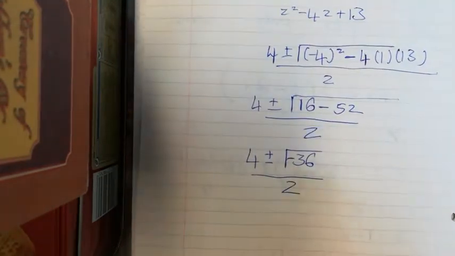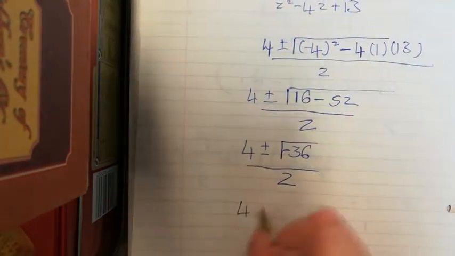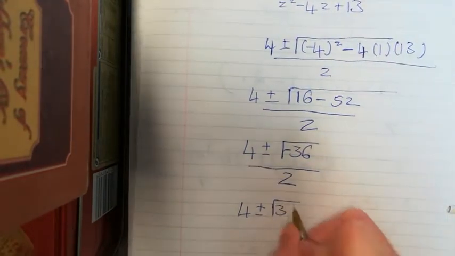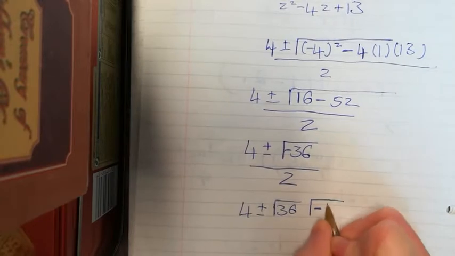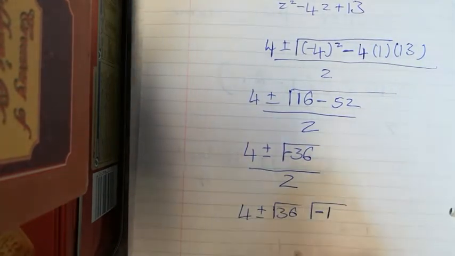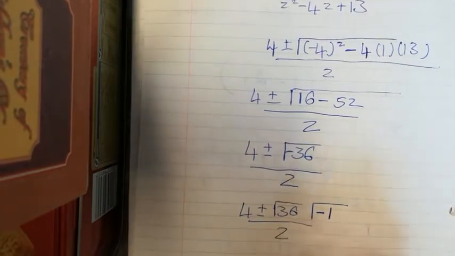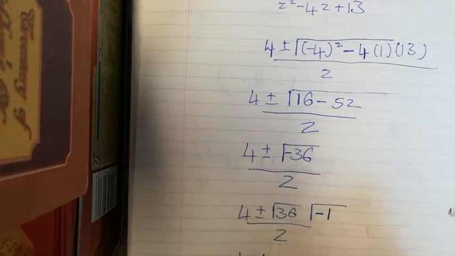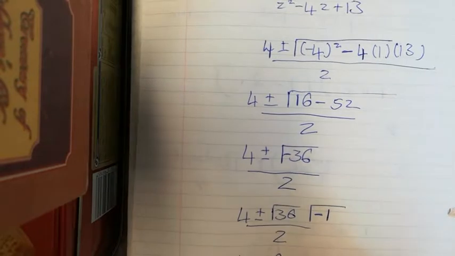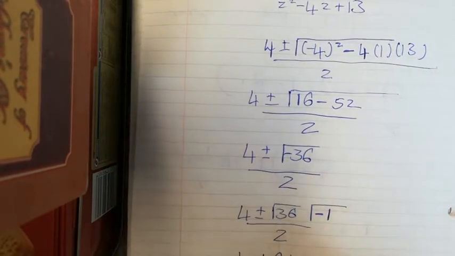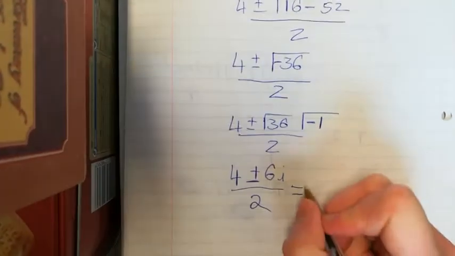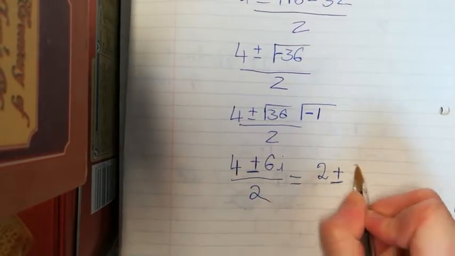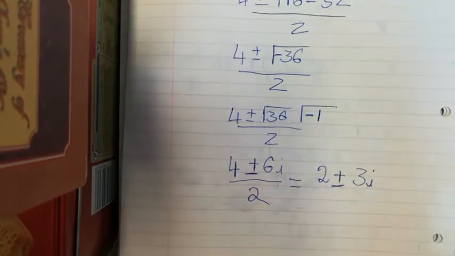And because it's the square root of a negative, it's going to be complex roots. Square root of 36 by the square root of minus 1. And we know that the square root of minus 1 is i, so that's 4 plus or minus 6i over 2, which is equal to 2 plus or minus 3i.